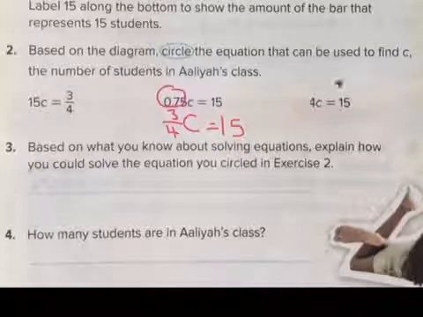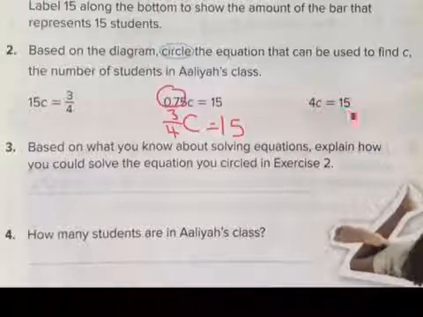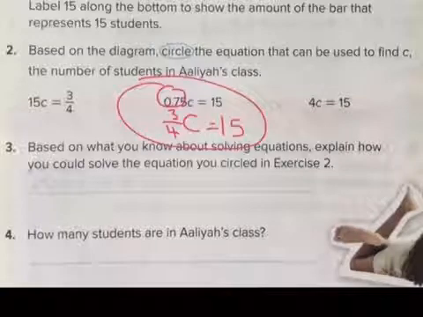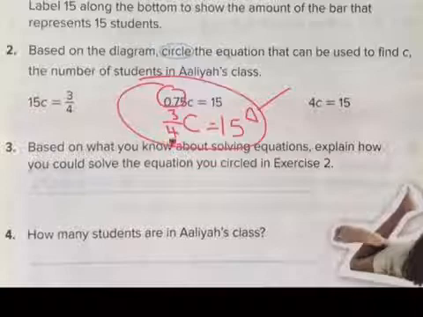This one makes absolutely no sense either. 4 times the value of the class is 15. No, 4 times the value of the class would be 80, right? So that makes no sense. So go ahead and circle this one. And please add the additional equation I wrote there with the fraction: 3/4 equals 15. 3/4 of the class equals 15.